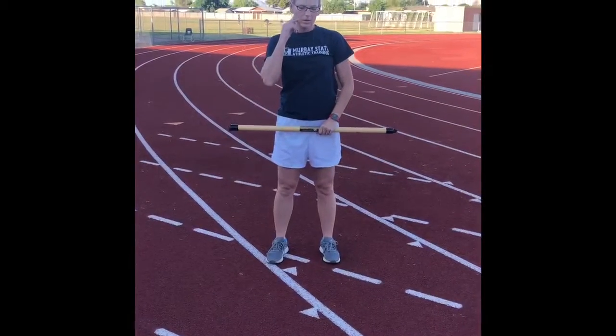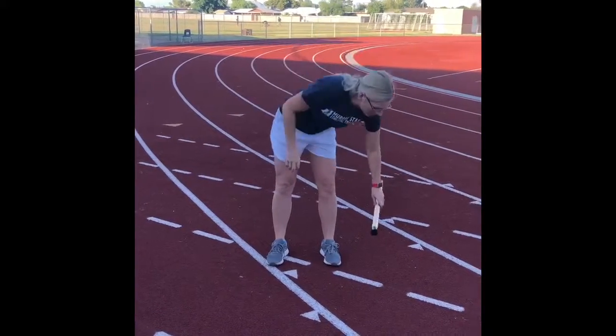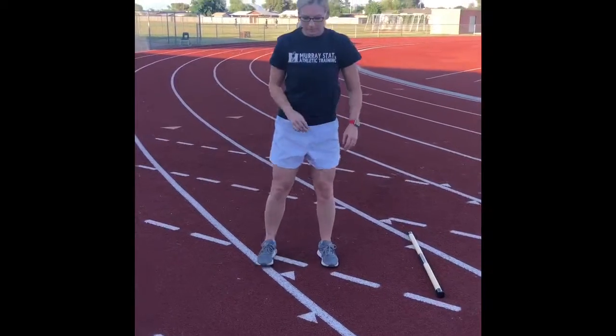For the second progression of this movement, she will then repeat the same movement with her hands on the hips for 5 repetitions.